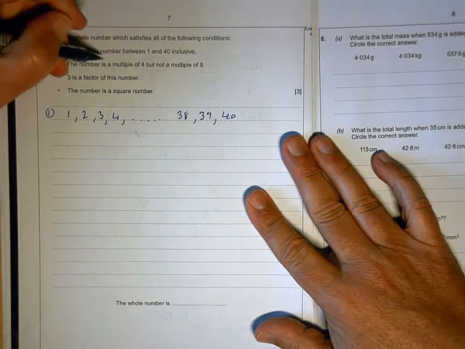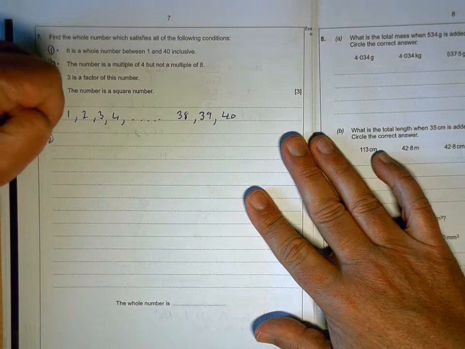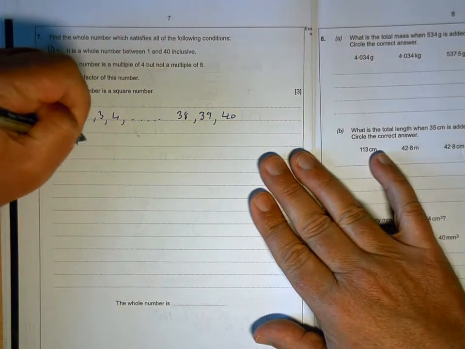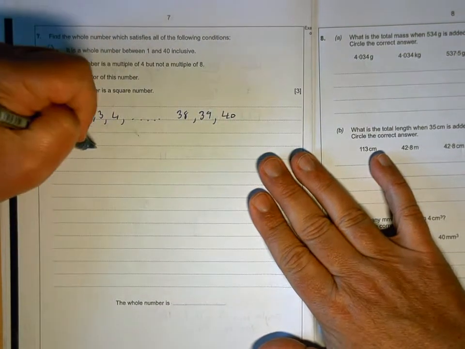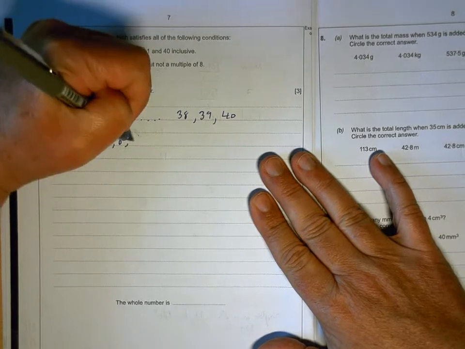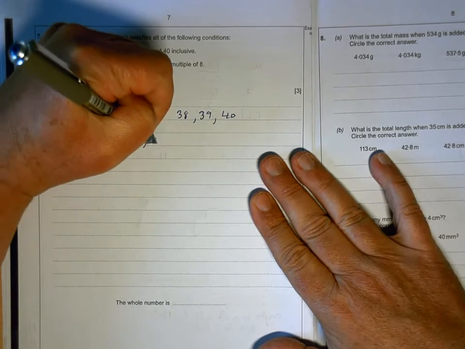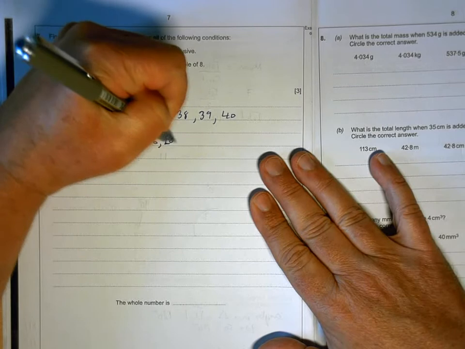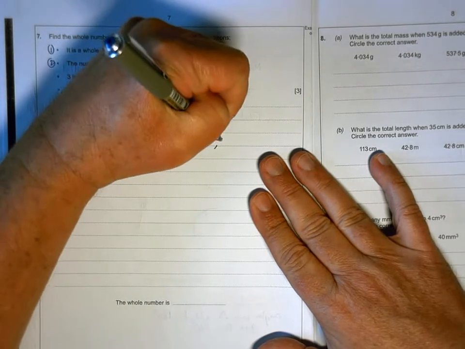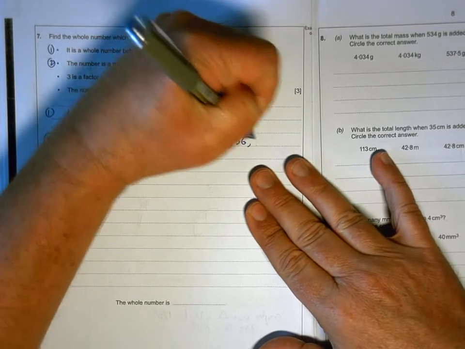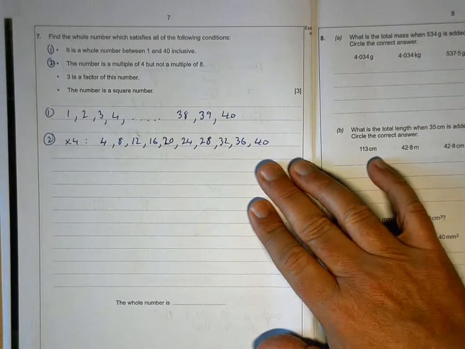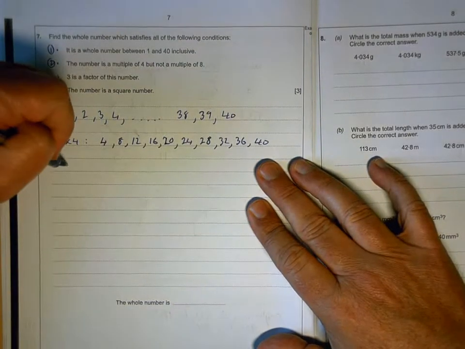The number is a multiple of 4, but not a multiple of 8. So multiples of 4 are the 4 times table. So 4, 8, 12, 16, 20, 24, 28, 32, 36, 40. The answer is one of those, but it's not a multiple of 8.